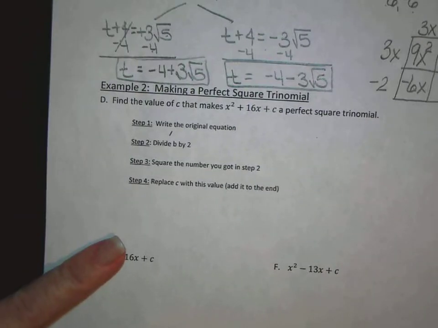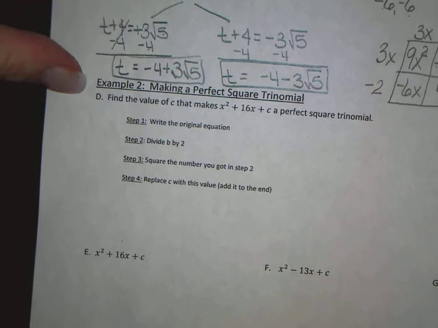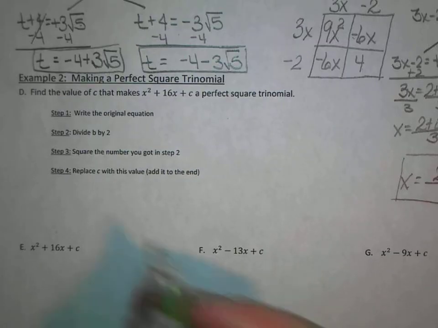All right. Now let's move down here, making a perfect square trinomial. It's actually very simple, but there's almost like a chant, and you'll hear me say it as I do the examples for you.